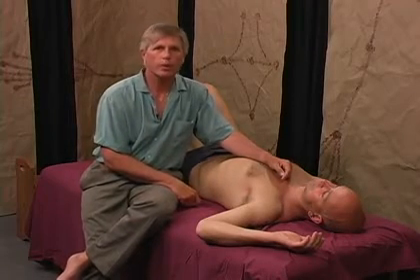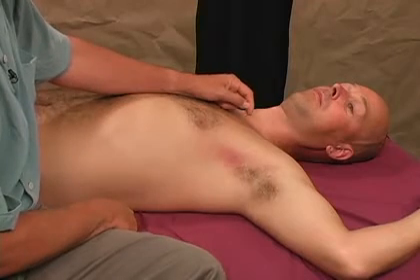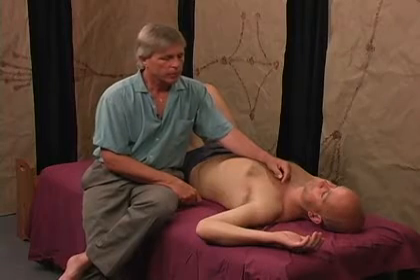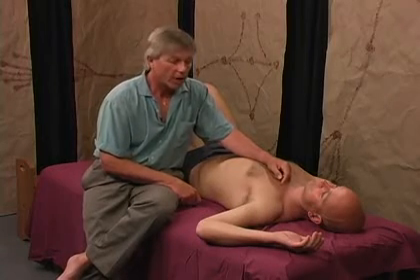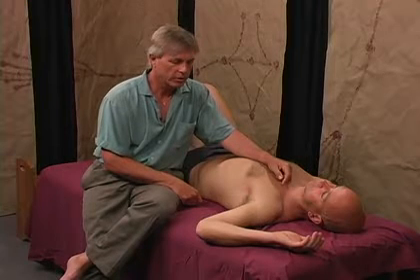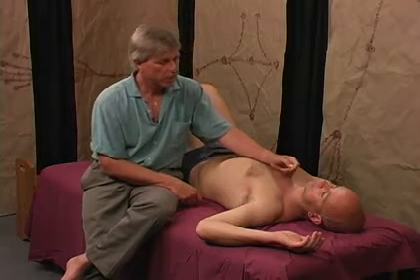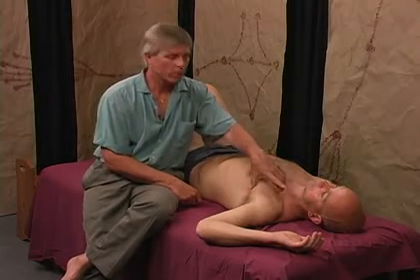Hi, so now we're going to start in on some techniques for the deep front arm line, and we have Stefan here again to help us. The deep front arm line snakes out under the superficial front arm line for the most part, and kind of around it, we'll see. But it's definitely under it for this first part.